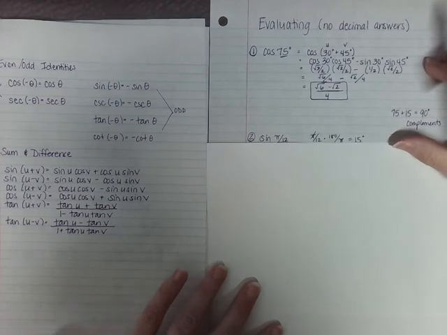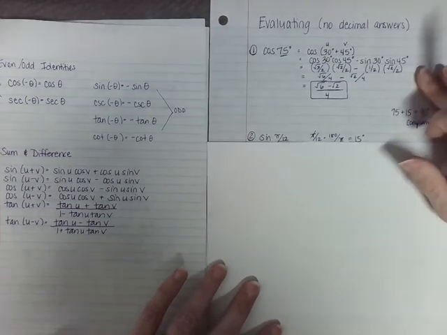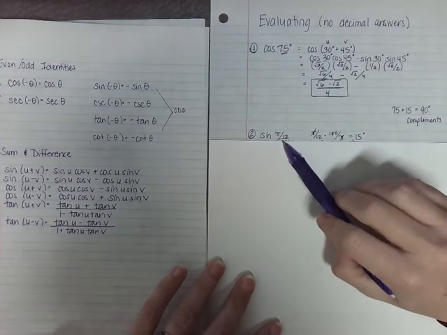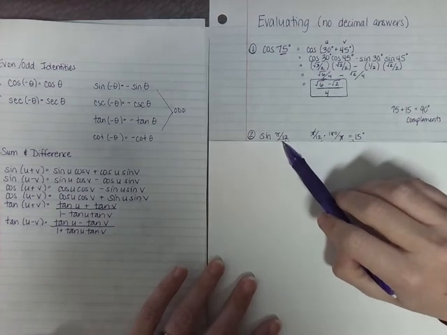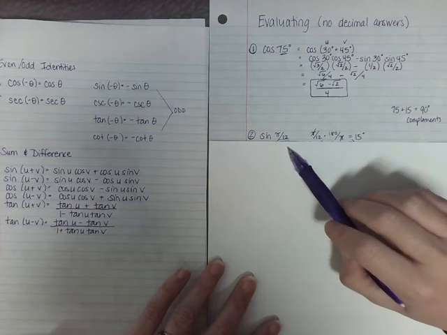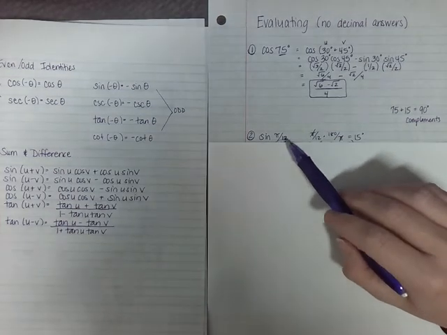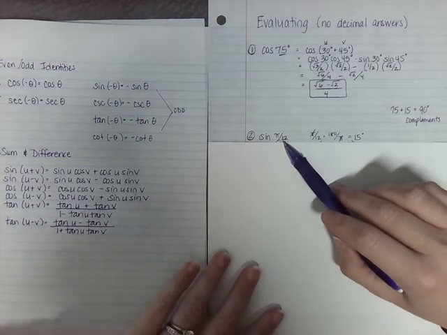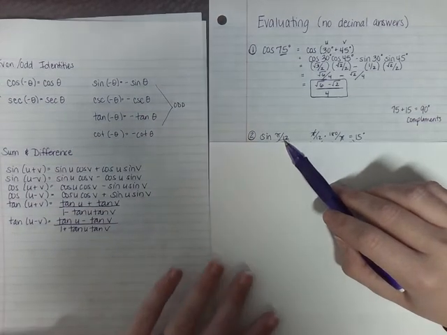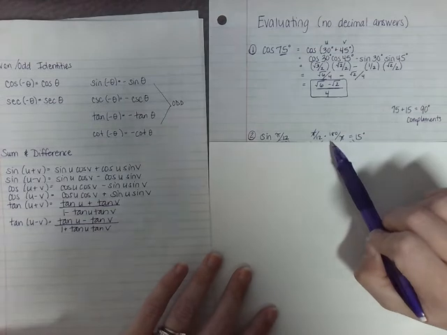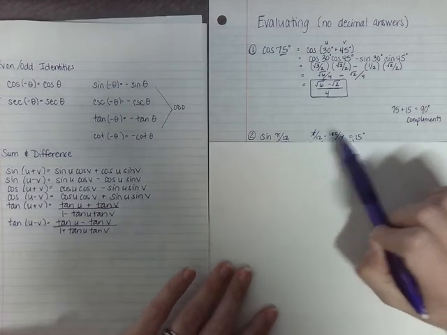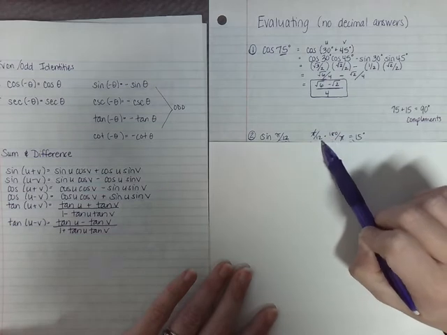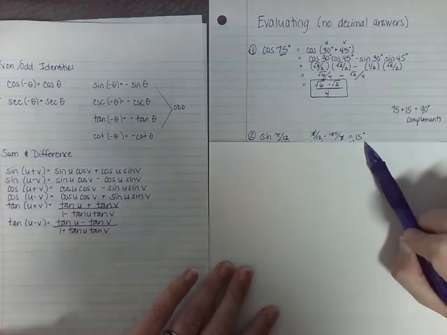So the next one that we want to do is the sine of pi twelfths. And what I had done is converted the pi twelfths to degrees, because typically, I think for most people, we're used to degrees a little bit more than radians. And so when you're given an angle in radians, you can always convert it to degrees so that it's a number that you're more comfortable working with. So remember, to do that, I need to multiply by 180 over pi. So my pi's cancel. And so basically in the calculator, you're typing 180 over 12, which is 15 degrees.